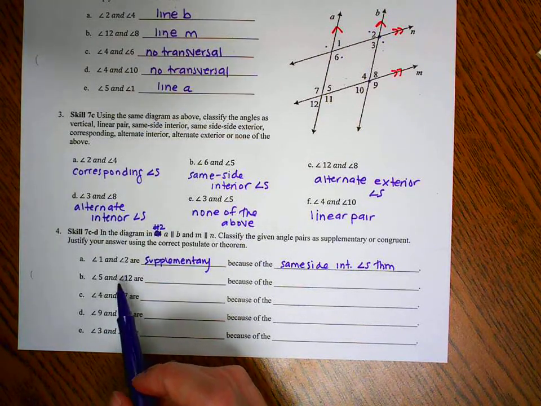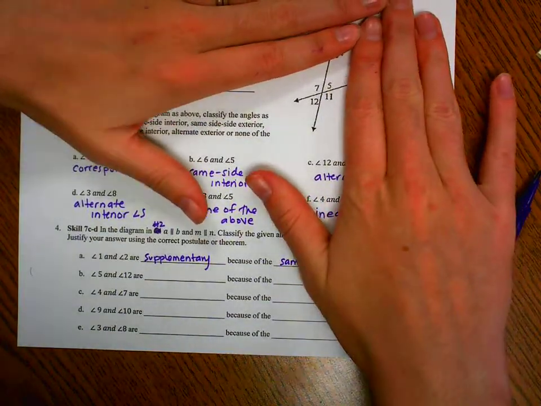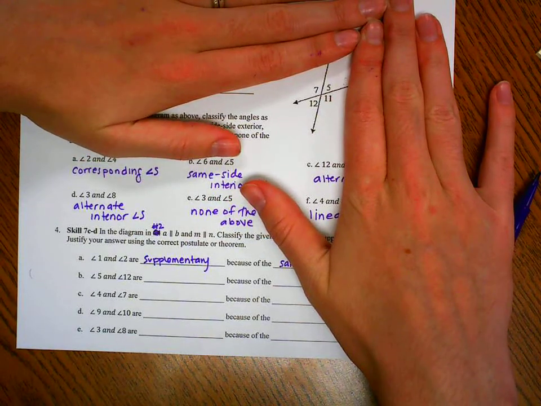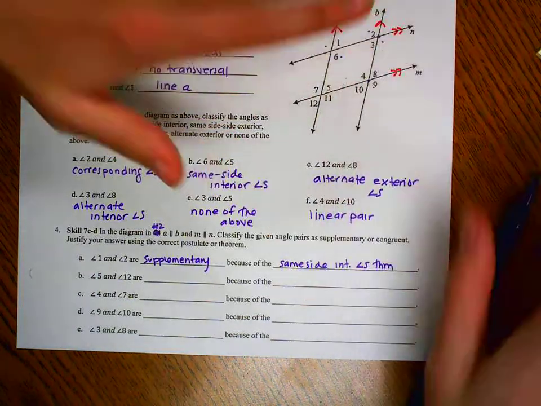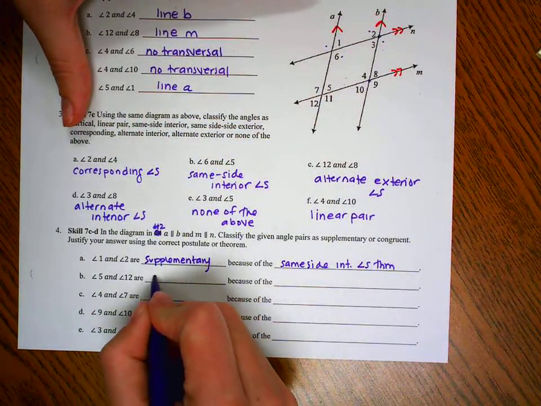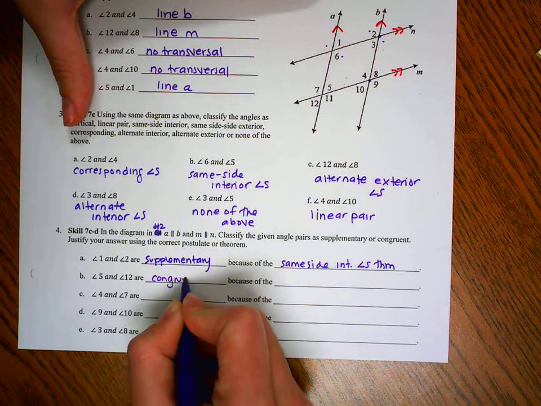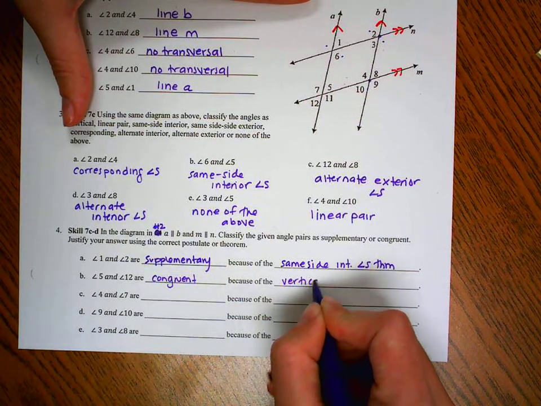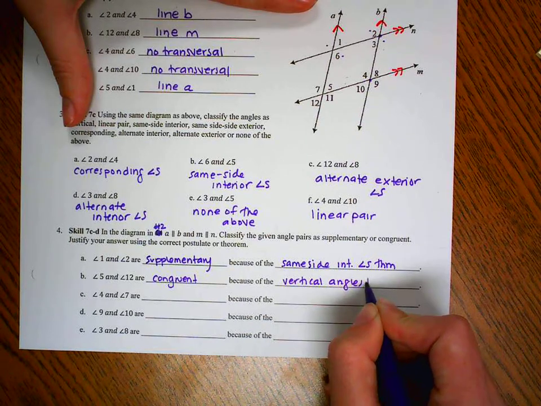Okay, 5 and 12. 5 and 12 are only in one intersection. But it's okay, we have two types that happen only in one intersection, and that's a linear pair and vertical angles. 5 and 12 are diagonal, that makes them vertical angles. Vertical angles are congruent. So we know they're congruent because of the vertical angles theorem.